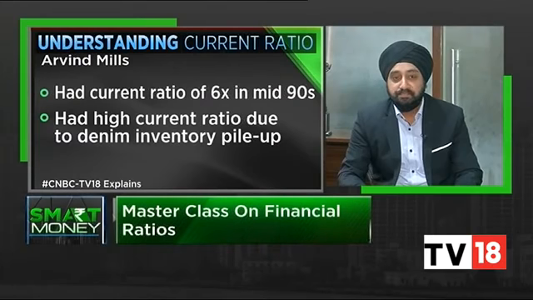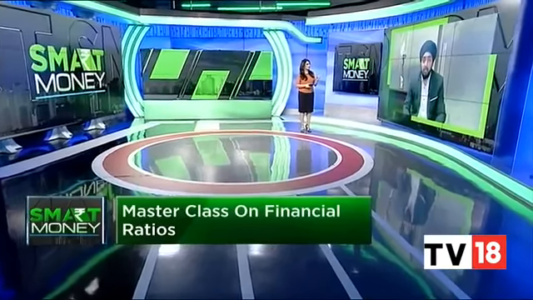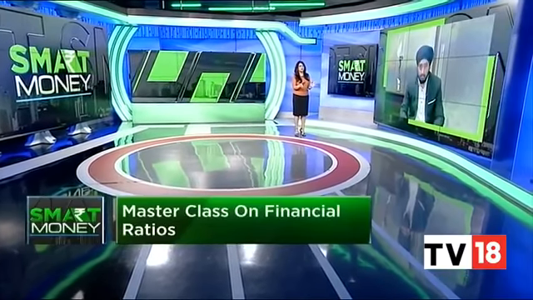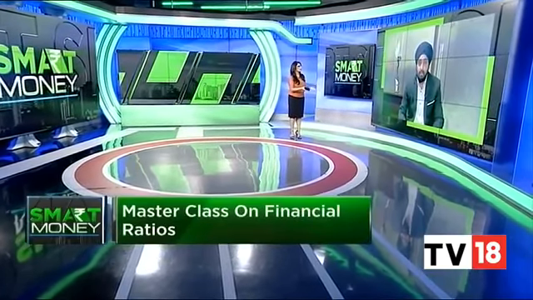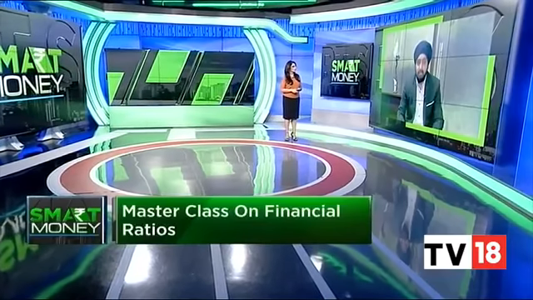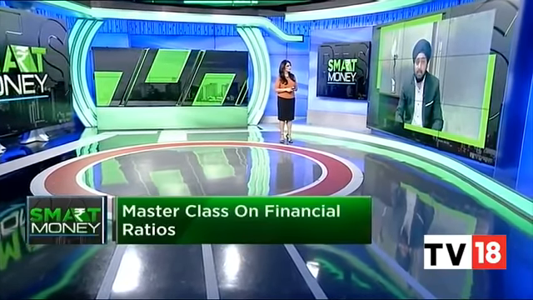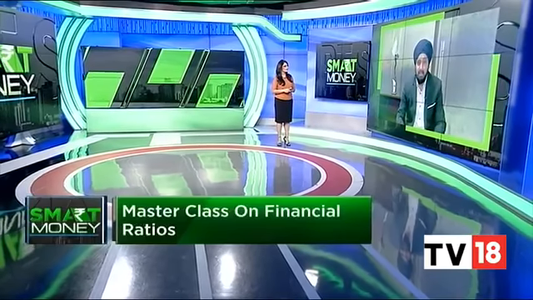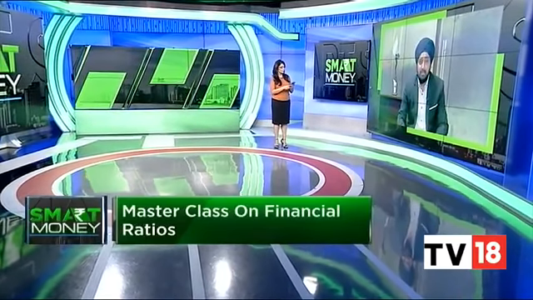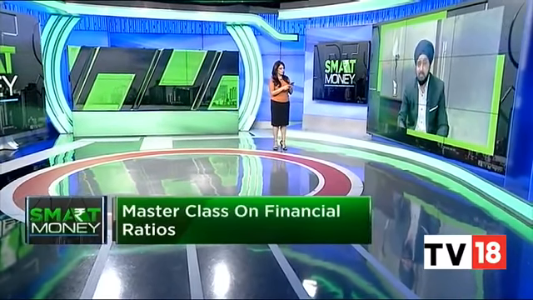Okay, but typically for a reasonably healthy company, what's the range in which the current ratio should be, which tells us about the short-term liquidity mismatch, if any, in a company? So what's a respectable healthy range, Gurmeet? Yes. So as I said, anything above 1, in the range of 1 to 2, is a good ratio. Asian Paints is like 1.7. Most good companies will have a current ratio between 1.5 and 2.